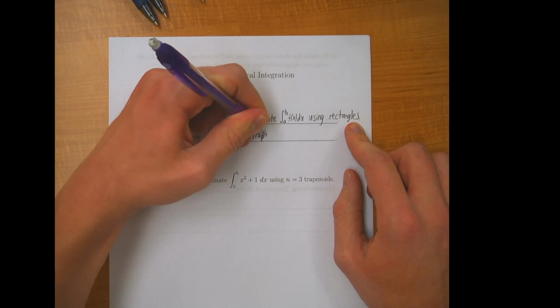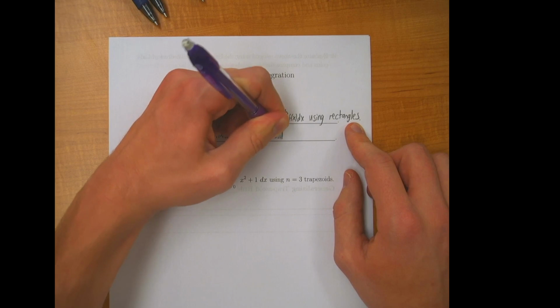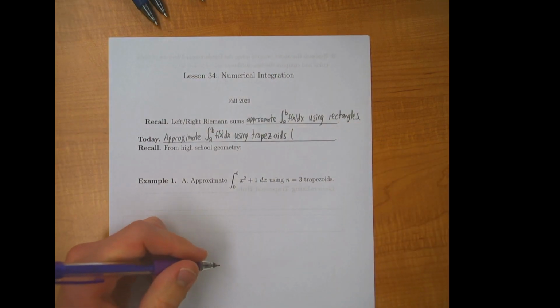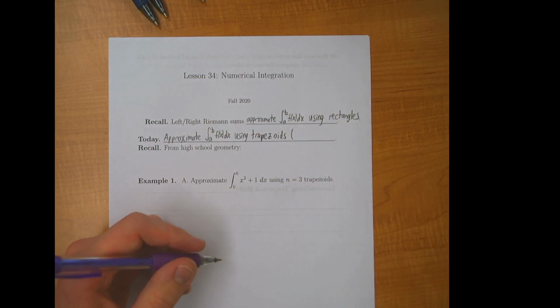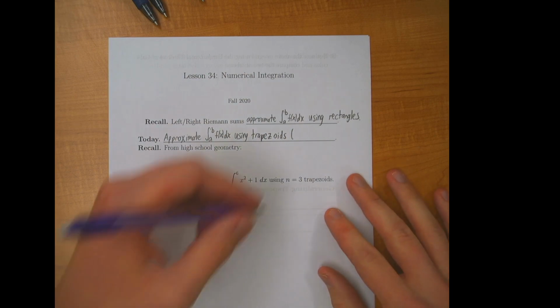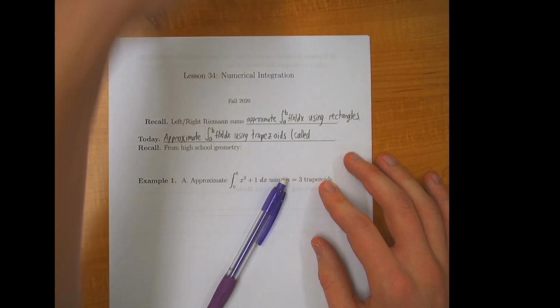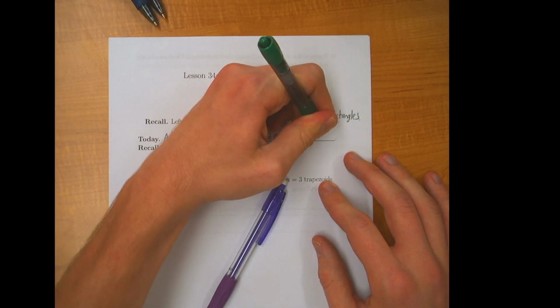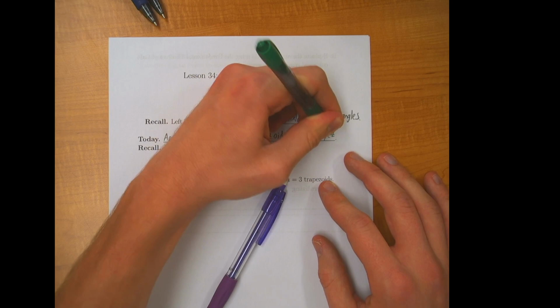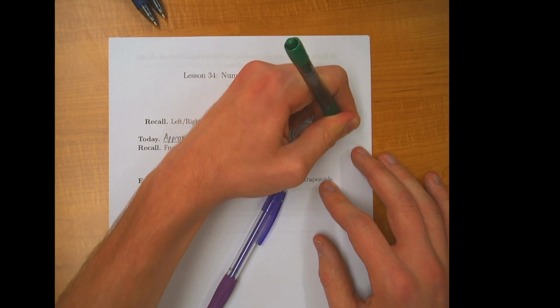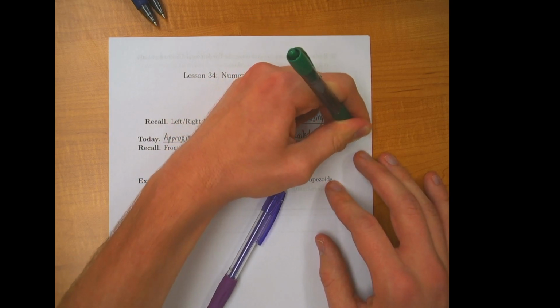The rule to appropriately accommodate for that is called the trapezoidal rule.